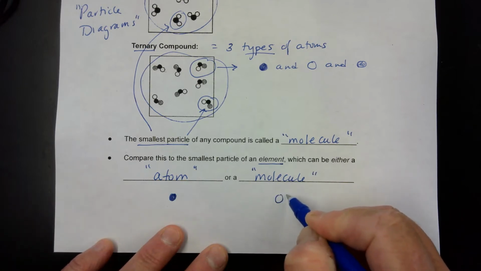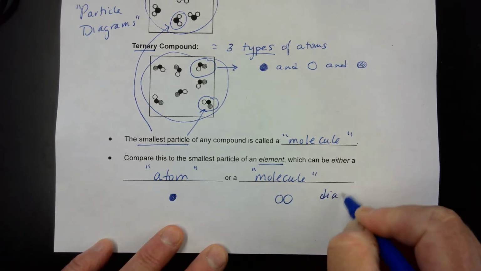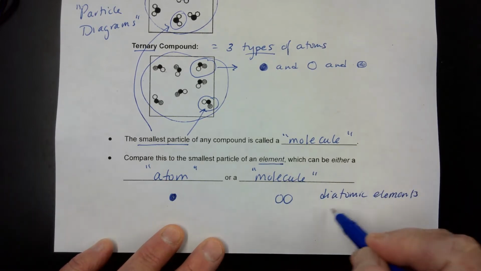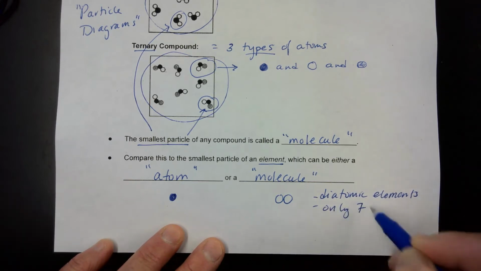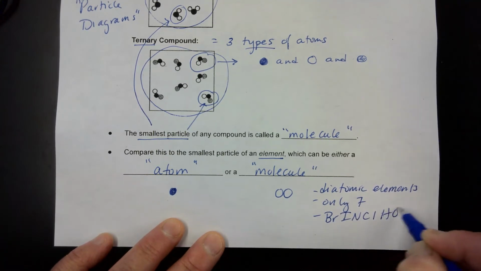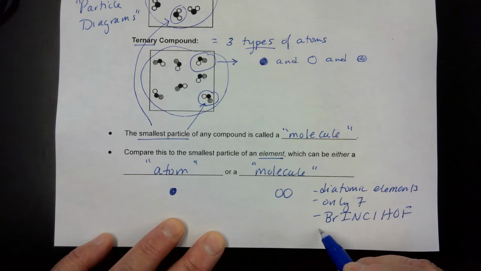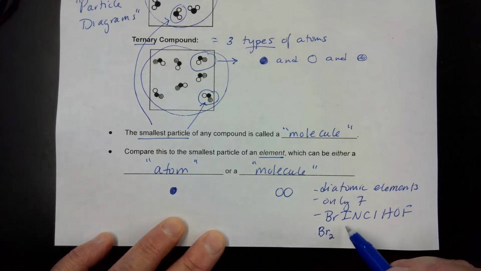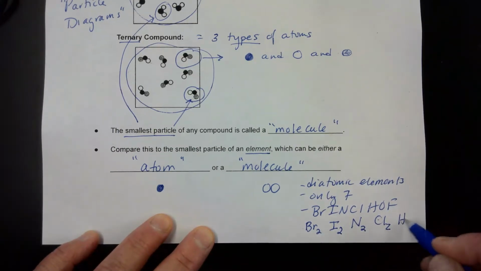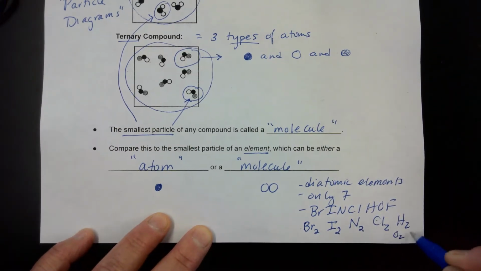For example, when we have what's called a diatomic, okay, the diatomic elements. The diatomic elements, there are only 7, right? And we remember them with this acronym, Brinkelhoff. And what this means is the element bromine actually exists as a diatomic molecule of Br2. Iodine exists as a diatomic molecule that we call I2. N is nitrogen at N2, Cl, chlorine, Cl2, hydrogen, H2, oxygen, O2, and fluorine, F2.